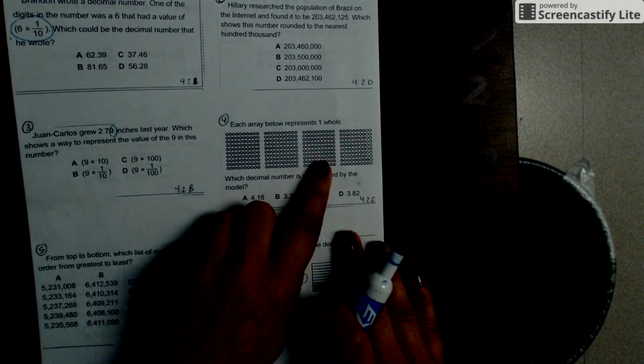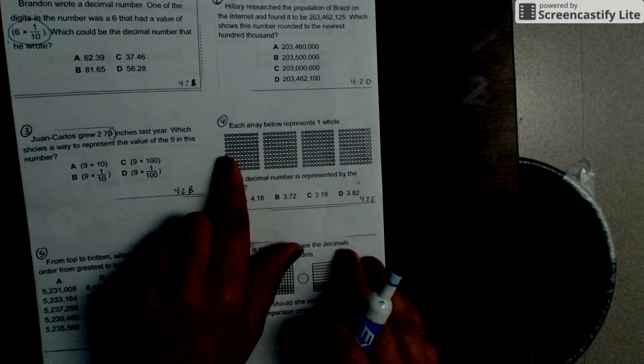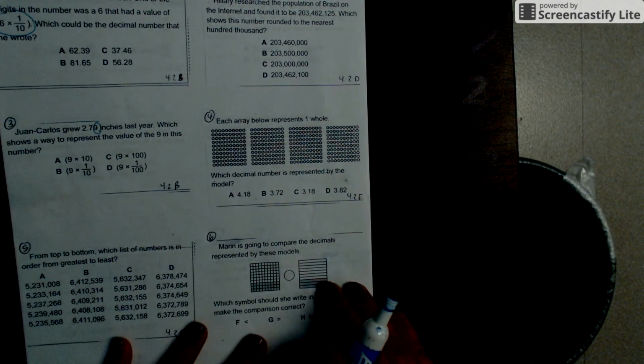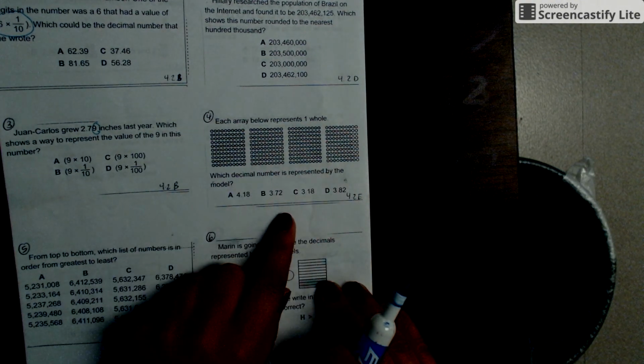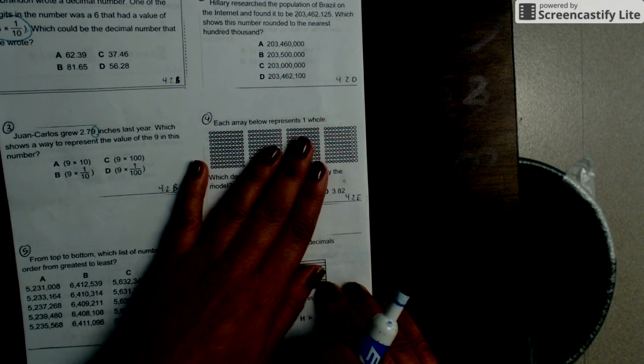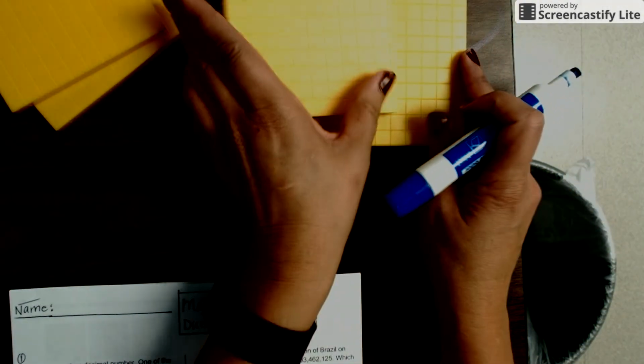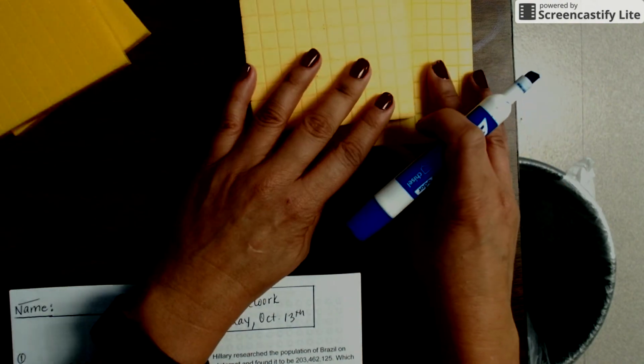So your job is to take a look at this picture and see how many entire flats are shaded, and then how many hundredths are shaded, and then find the decimal that matches what you see in that picture. So for example, if I gave you 2 flats, then if I were to write this as a decimal, I know I would have a 2 in the ones place.